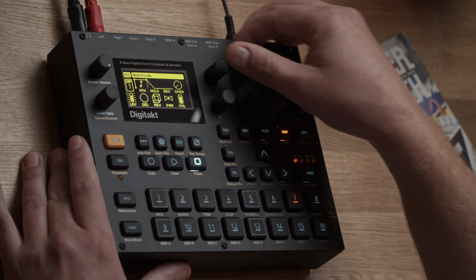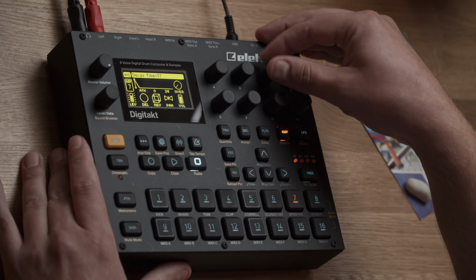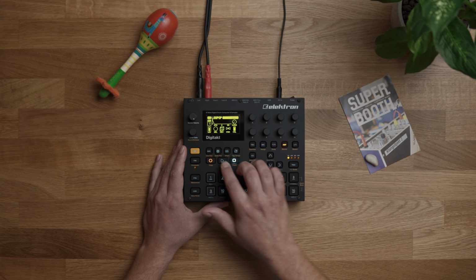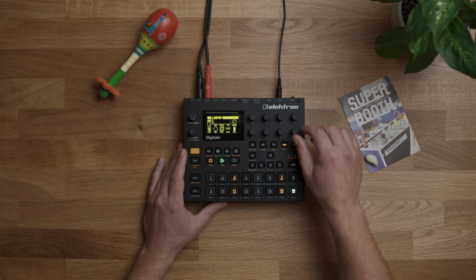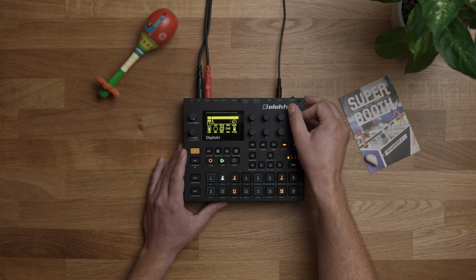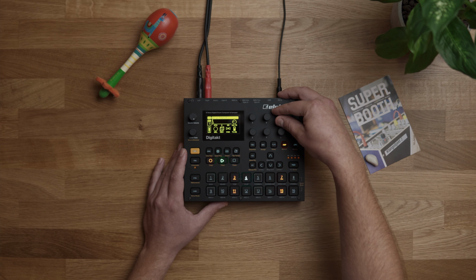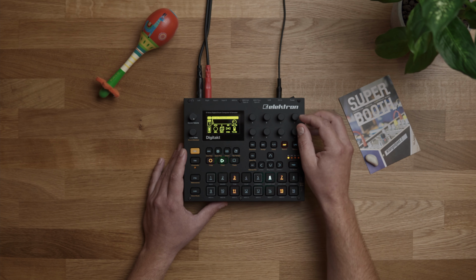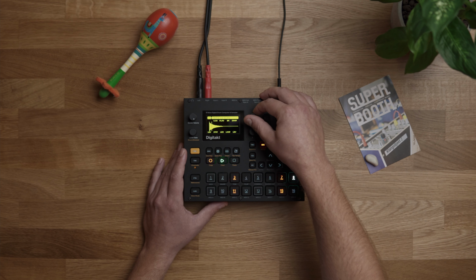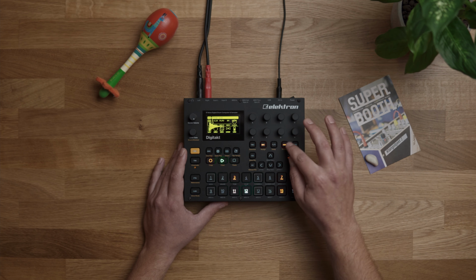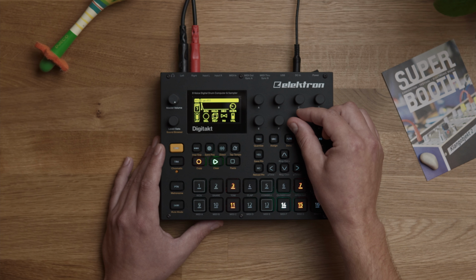Yeah, add this one and maybe again make it shorter, just a simple hi-hat like this. Maybe a little darker. A little to the right.